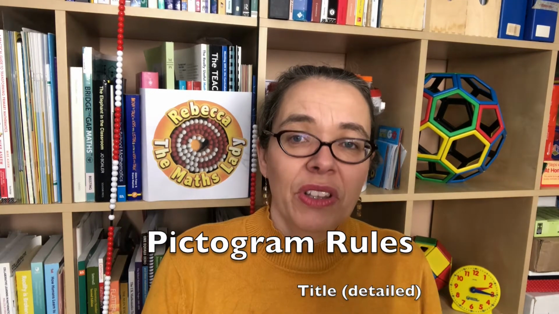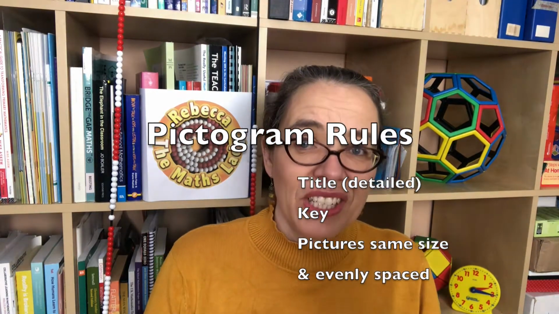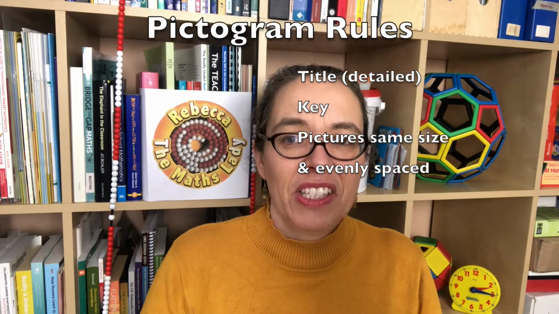And the key with pictograms is that they have to get all the essential elements of their pictogram right. It will need a title, it will need a key, all the pictures will need to be the same size, and the pictures will need to be evenly spaced. So first of all, the title needs to be very clear.